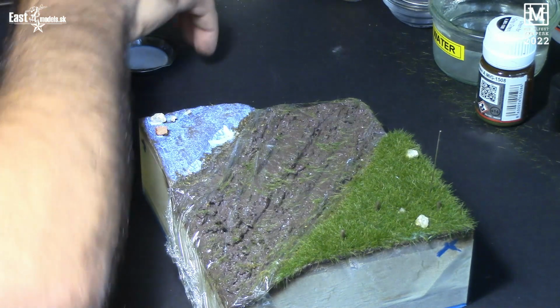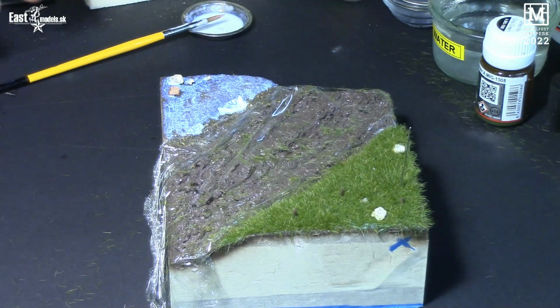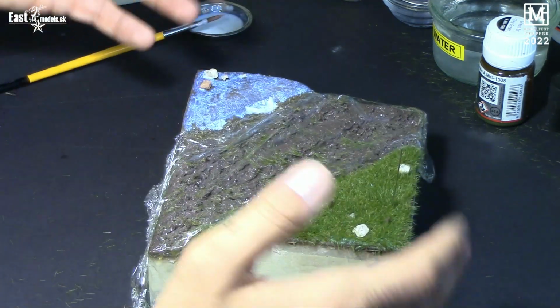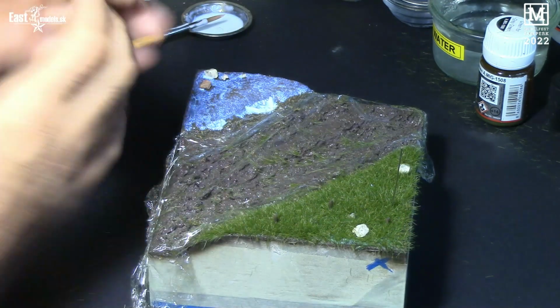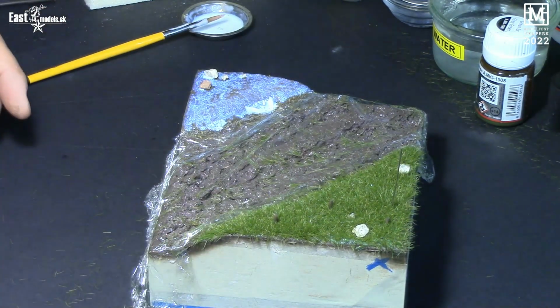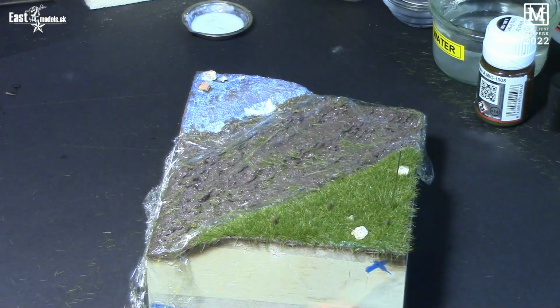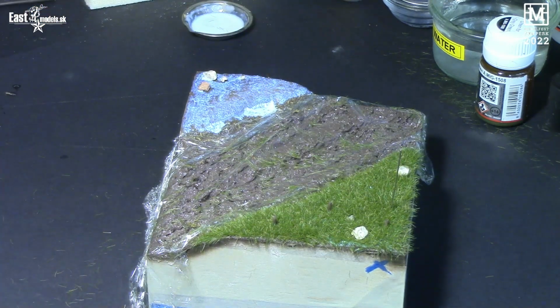It's better to apply this process without the protector of the mud, but it's impossible, because if I start to apply the grass over the mud, it is completely covered with the grass, and I don't like these effects. Another time, apply the grass.